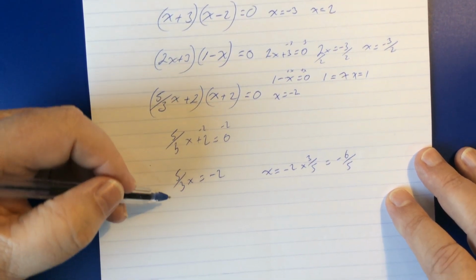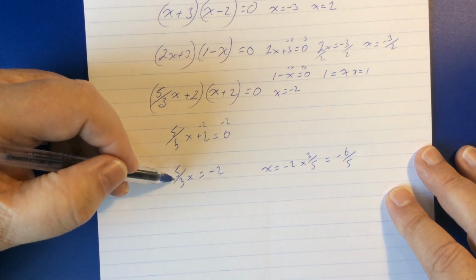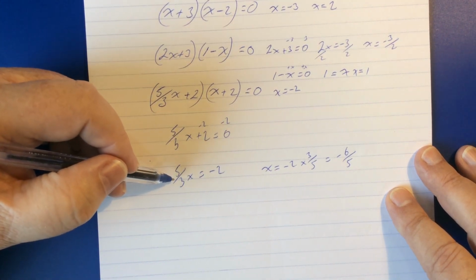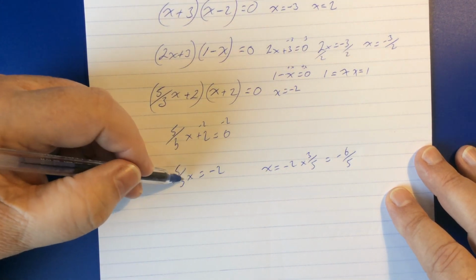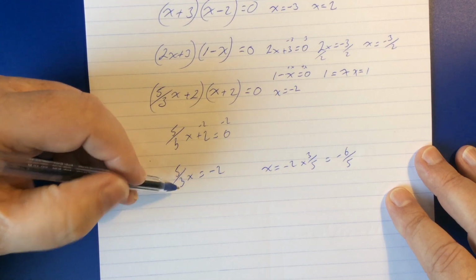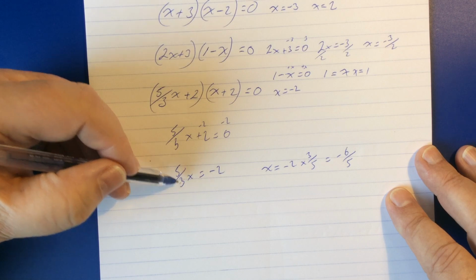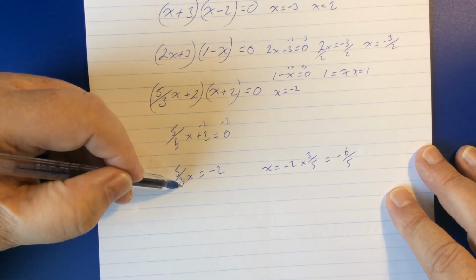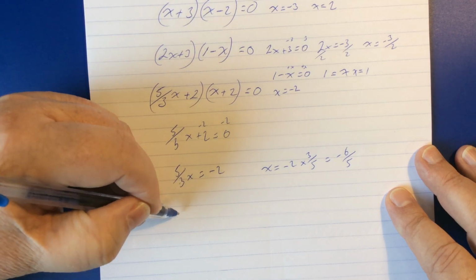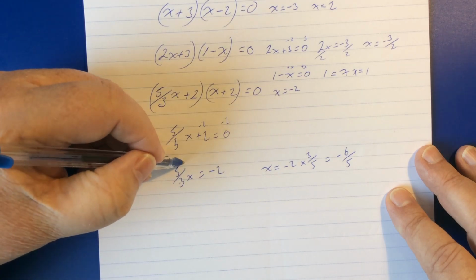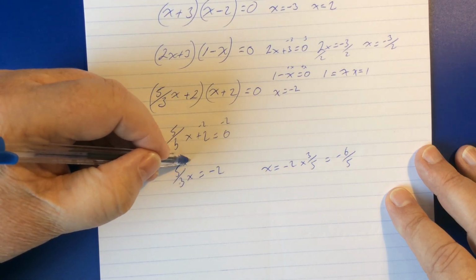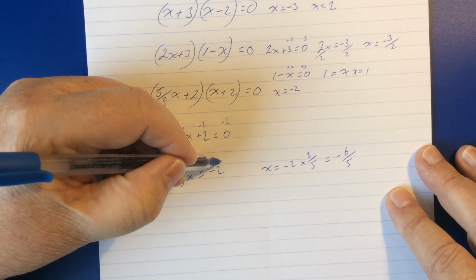Now, if you're uncomfortable with that, I'm going to go through this in a longer way. Okay, so one at a time. What is the 3 doing here? Well, it's dividing 5. If I want to get rid of the 3, I'm going to have to multiply each side by 3.